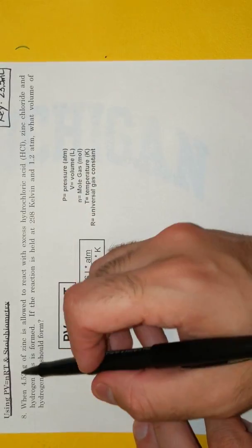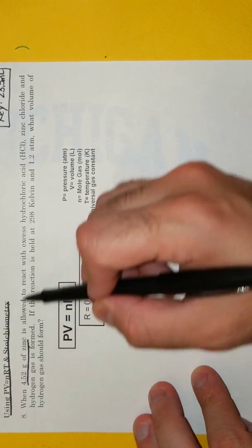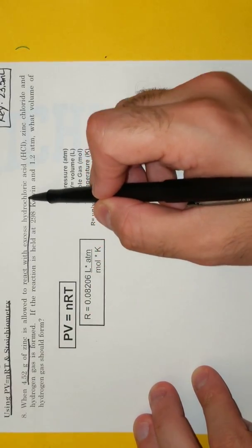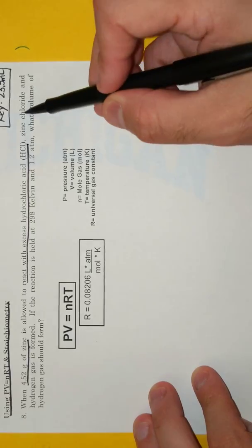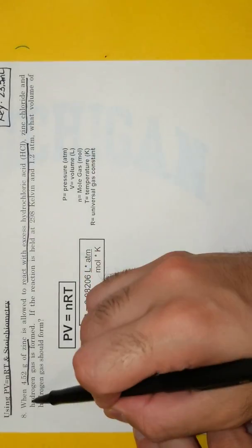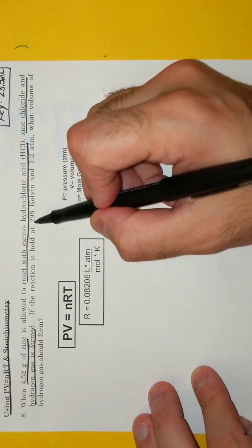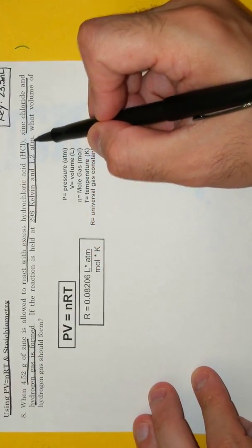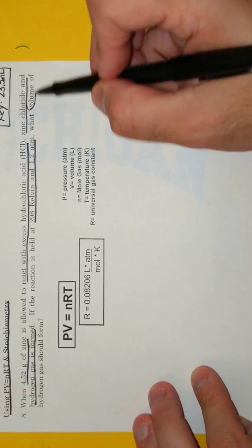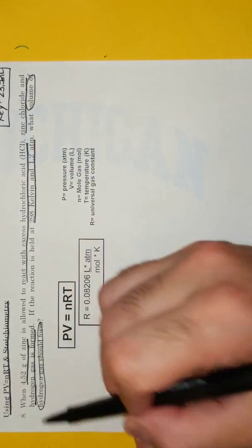So it says when 4.52 grams of zinc is allowed to react with excess hydrochloric acid, which is HCl, zinc chloride and hydrogen gas is formed. If the reaction is held at 298 Kelvin and 1.2 atmospheres, what volume of hydrogen gas should form?